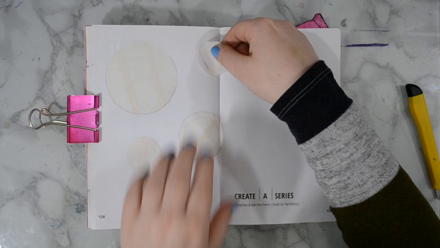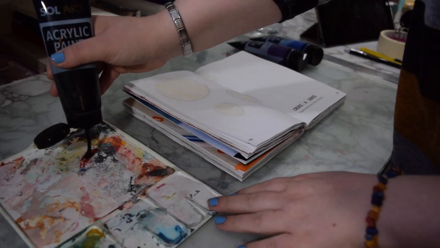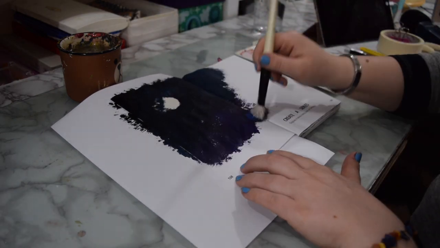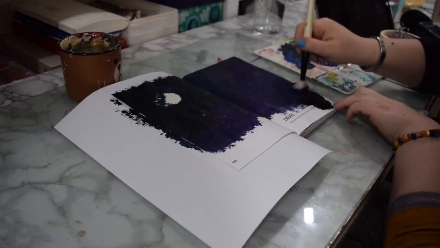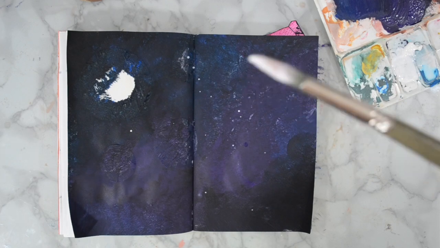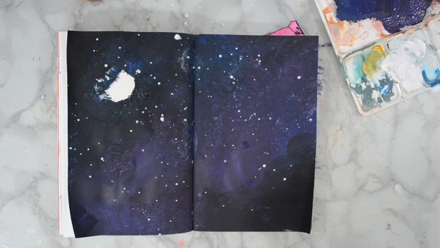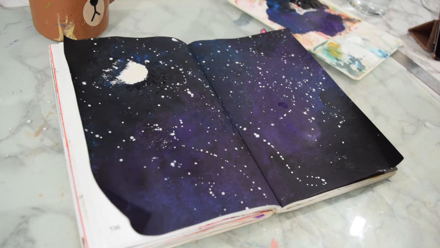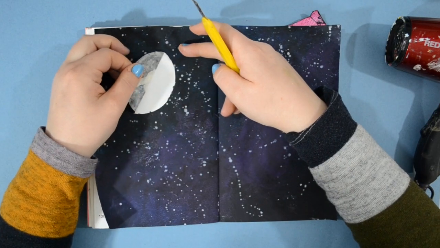So I'm just sticking them onto the page, and then I'm going to go over the whole thing with black, blue and purple to create this lovely, gorgeous galaxy sky. I'm going to splat loads of white paint on there to create lovely stars, and then I'm going to peel back that tape to reveal all the planets.